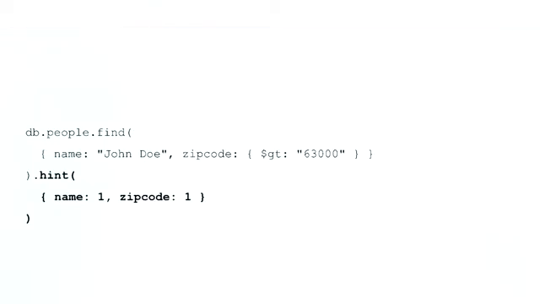Fortunately for us, though, MongoDB provides an easy way to override the query optimizer's selection. And this, of course, is done with hint. In this example, I'm appending the hint method to my query so that we're forcing the usage of name ascending, zip code ascending. And here I'm using the index's shape to tell hint what index we want to use.